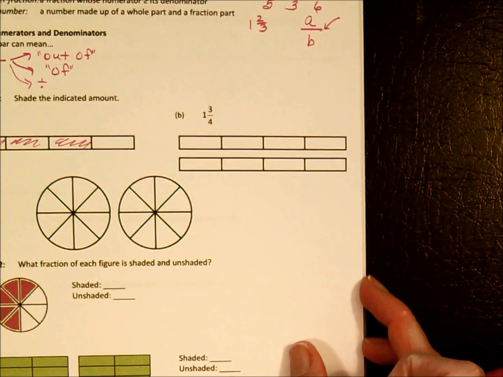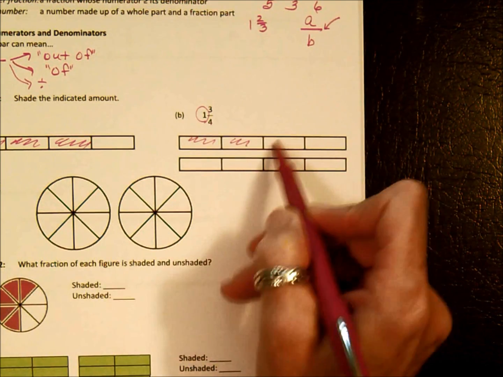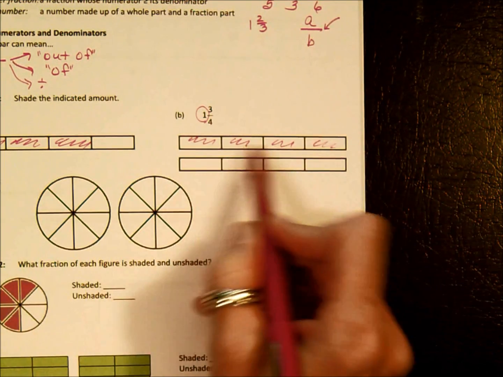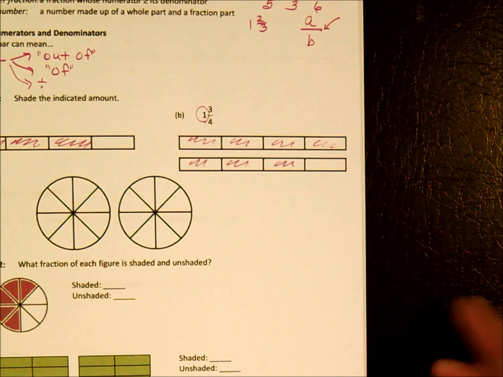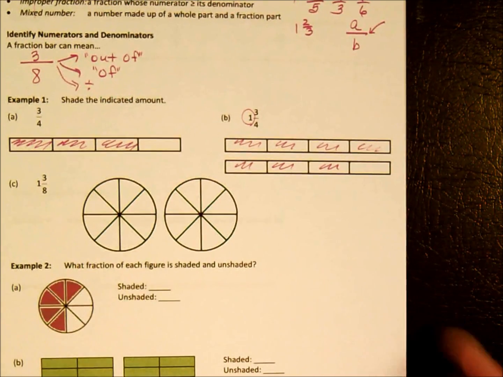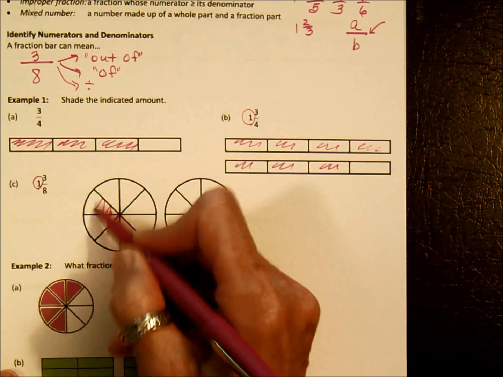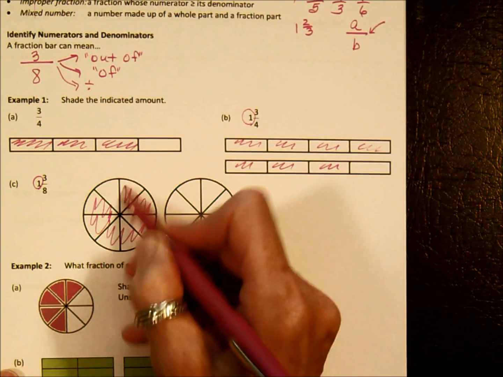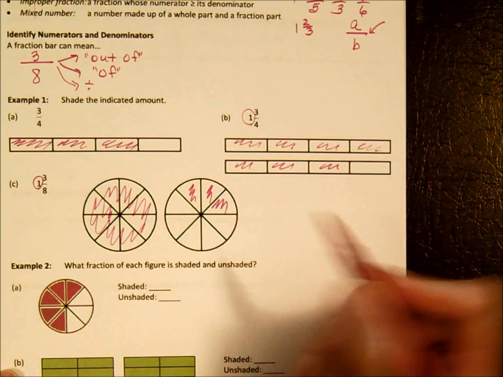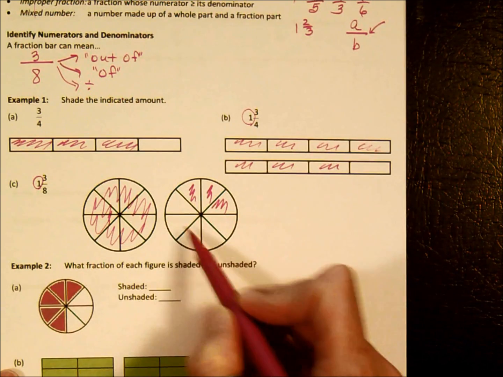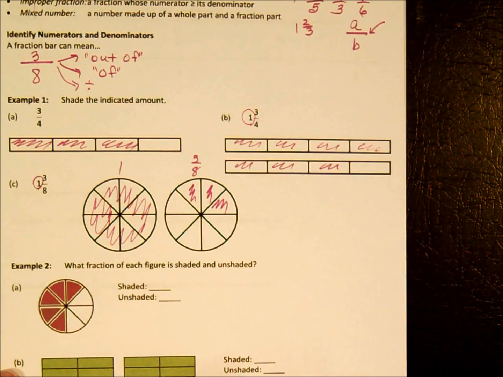The next one is 1 3/4. This one means 1 whole. So 1 whole, the whole thing, and then 3/4 more. The next one is 1 3/8. Again, the 1 means 1 whole. So I shade the whole first circle, and then I shade 1, 2, 3 of the 1, 2, 3, 4, 5, 6, 7, 8. So this is the 1, this is the 3/8.